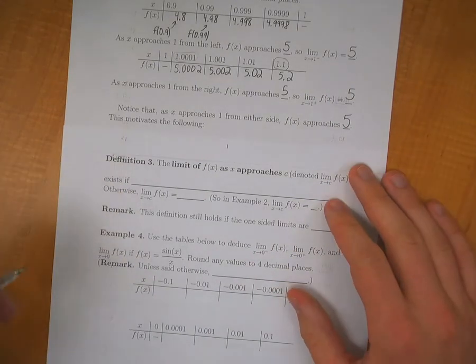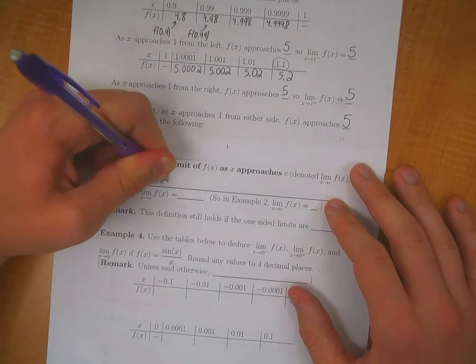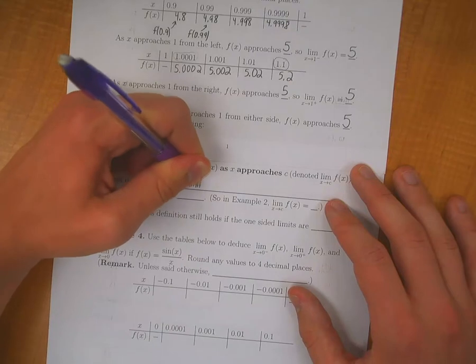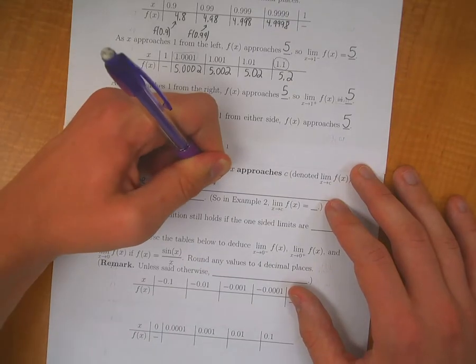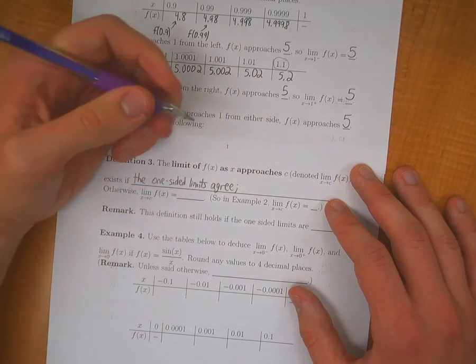So this exists if the one-sided limits equal each other or agree, depending on which word you feel like using.